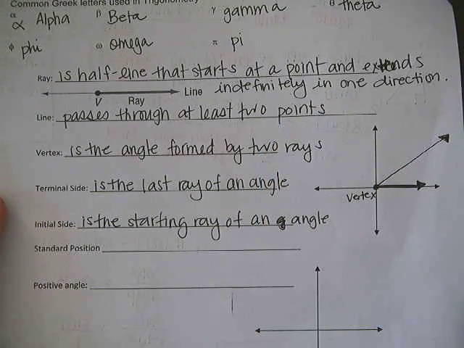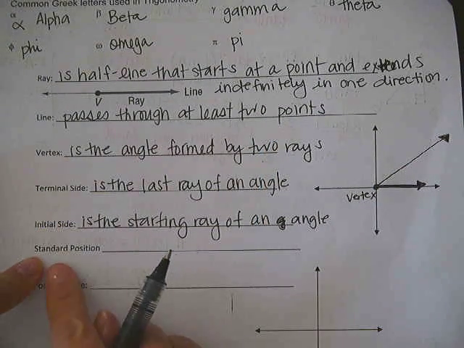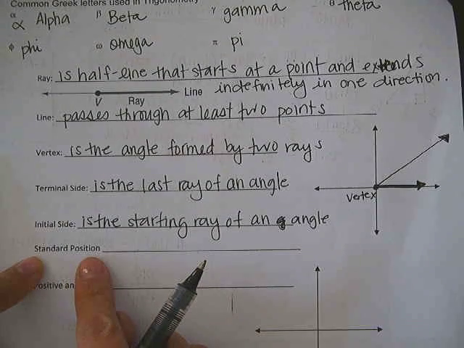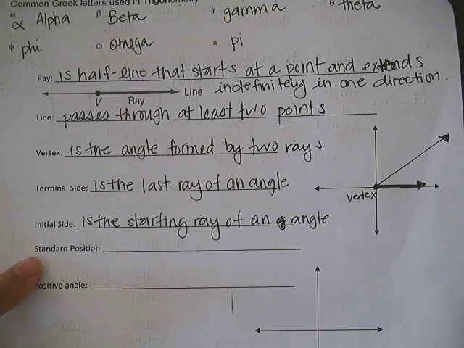And standard position. Let's talk about the standard position.